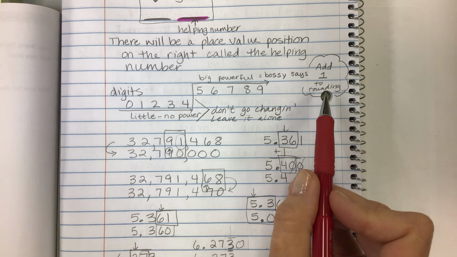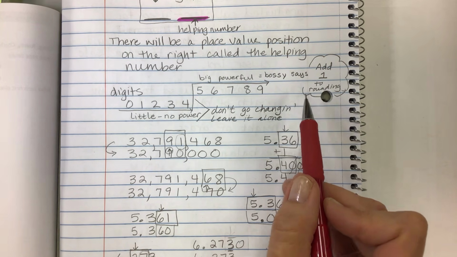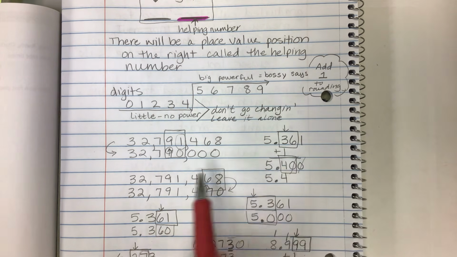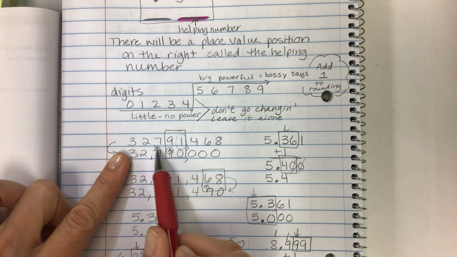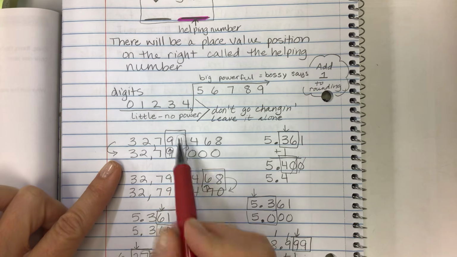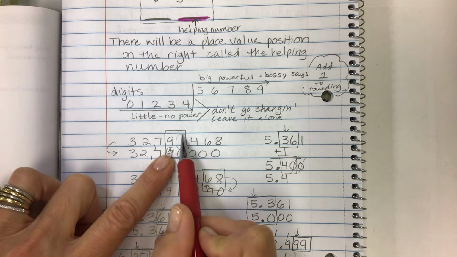Great questions coming from students. Why don't we add it to the helping number? Because the helping number is telling the rounding place what to do. And so I gave them a number like this, 32,791,468. I said, if this is the rounding place, this is the helping number. And then we read it together.